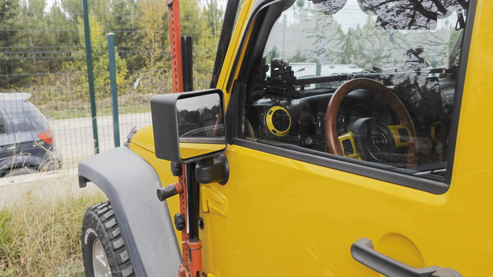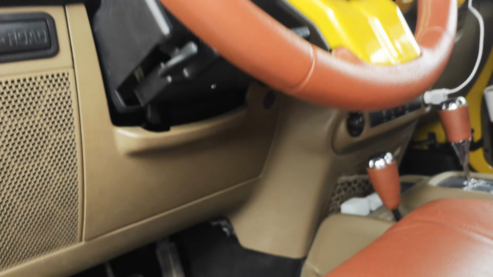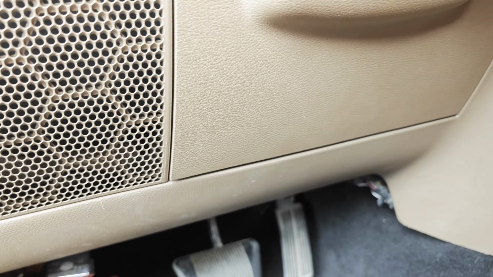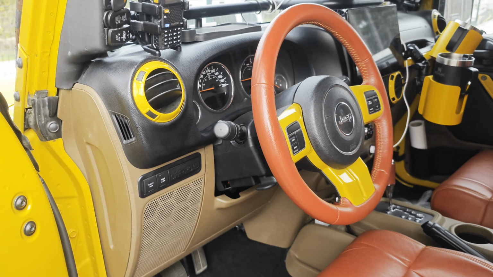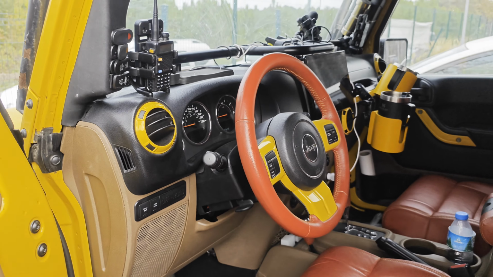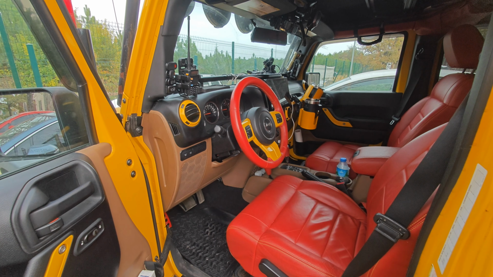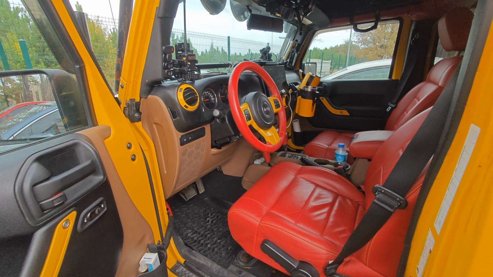You need to download the Smart Wrangler app if you haven't yet. I don't touch the start stop button and I don't touch the brake pedal for this process. He will start and stop.